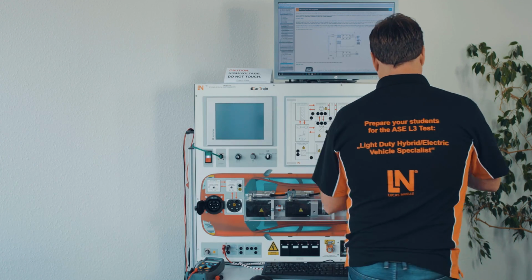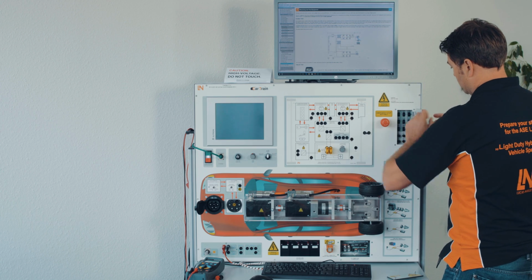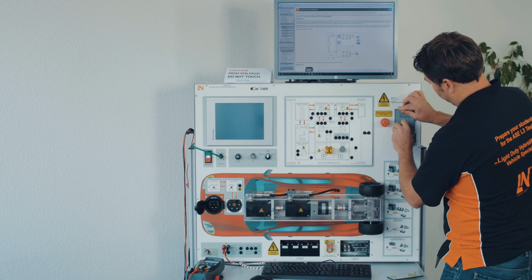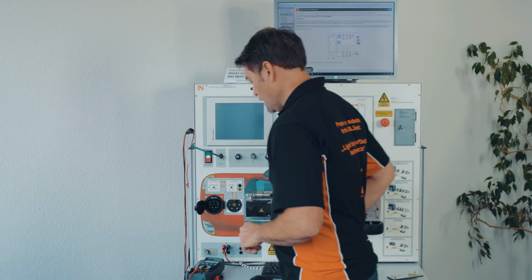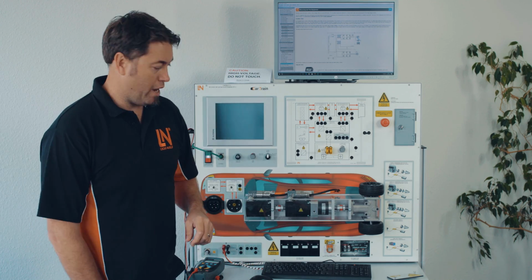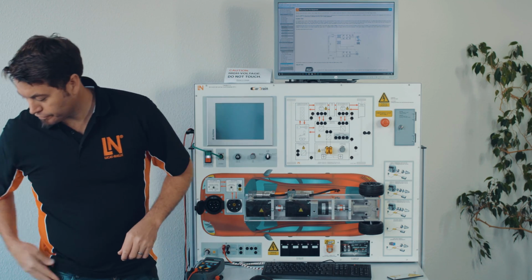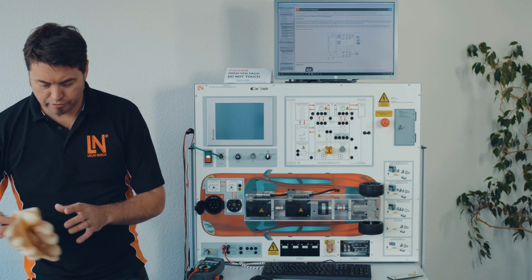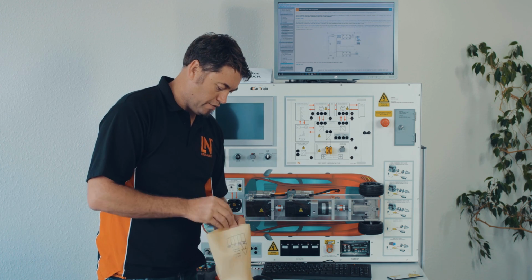Teacher can come along, remove the fault, and then we need to put the vehicle back. So, gloves go back on.